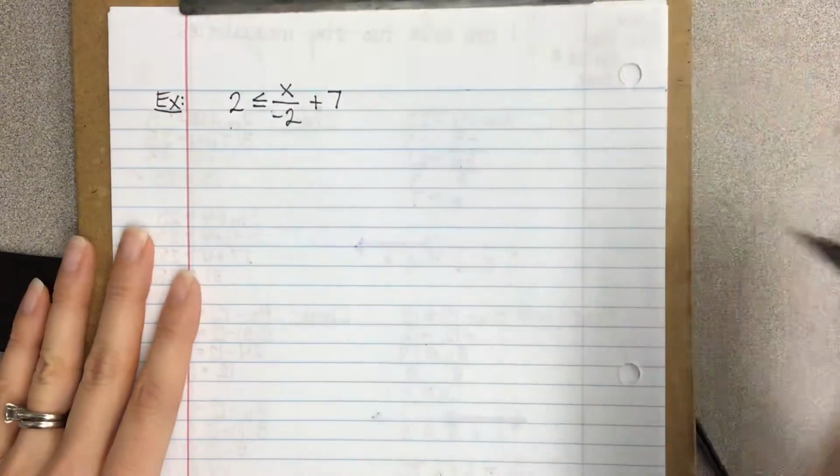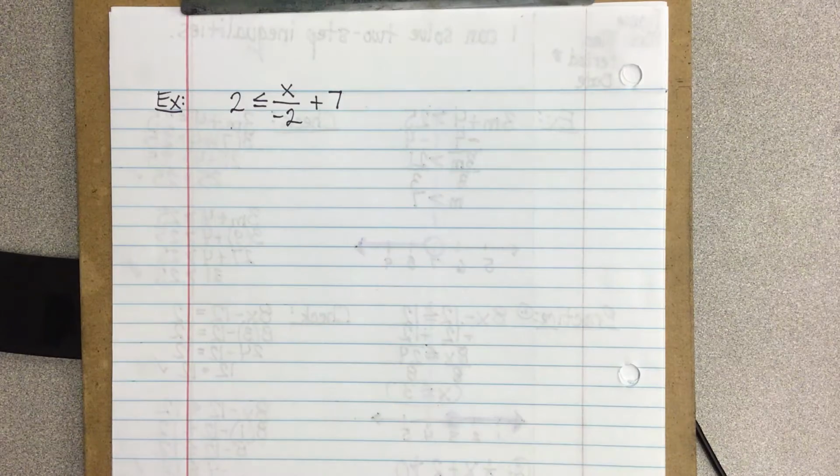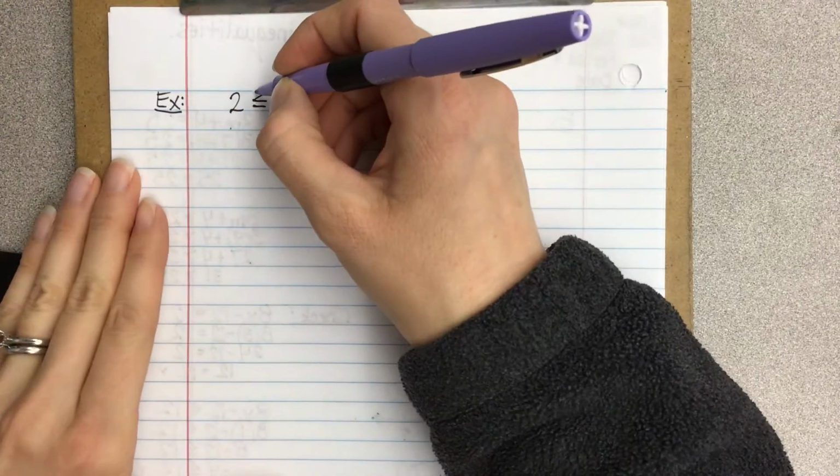Okay, so here's our equation. We're going to approach this just like we did on the other side of our notes.